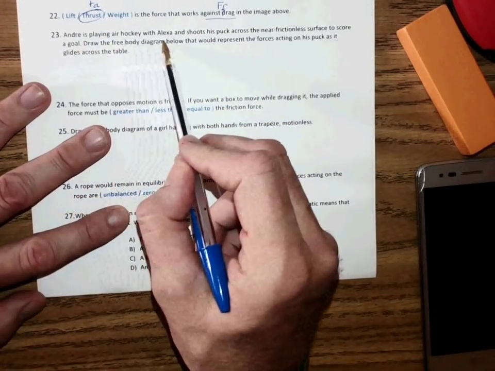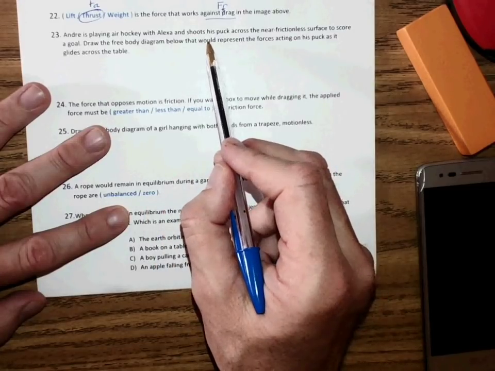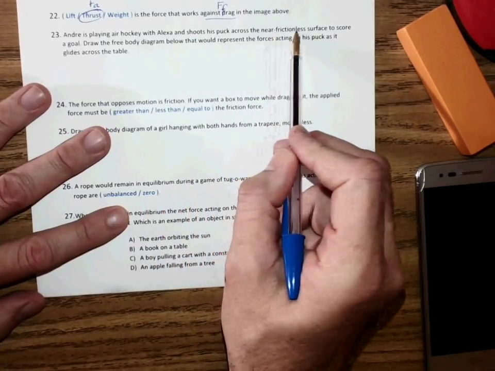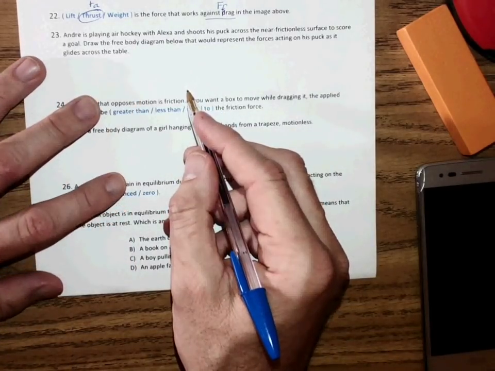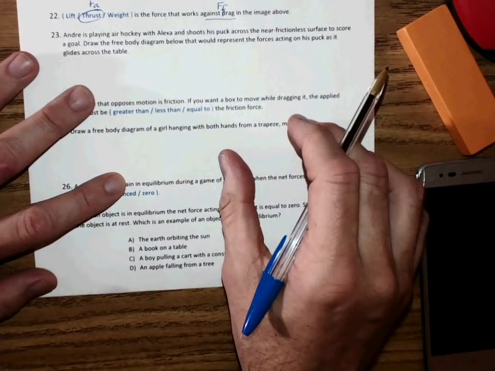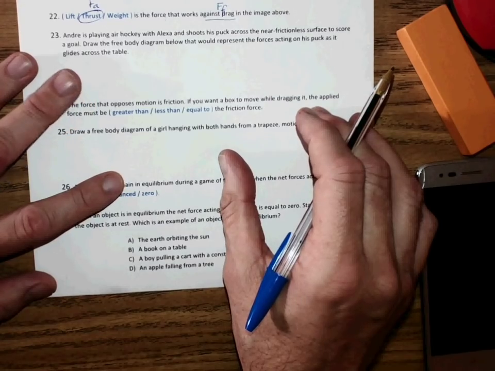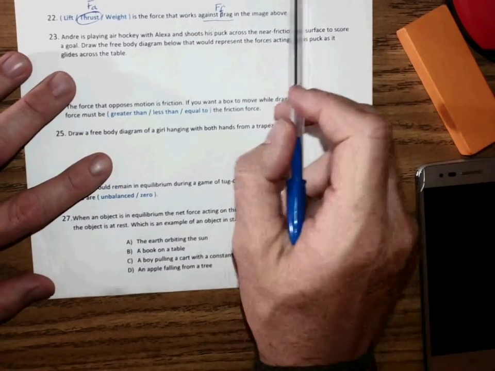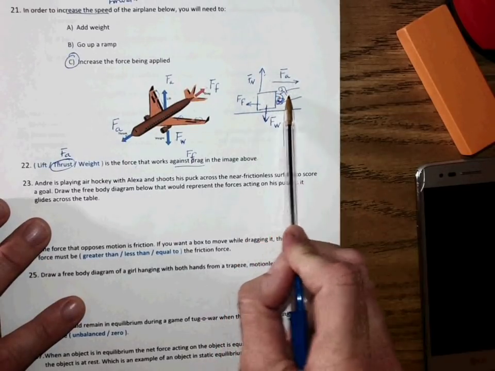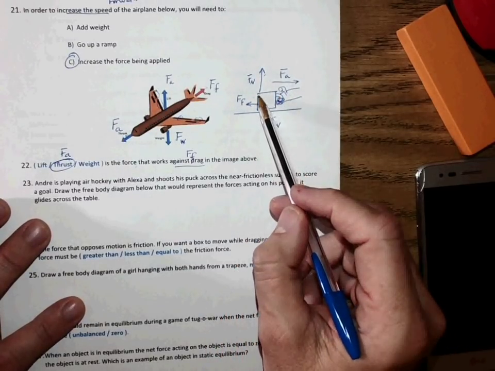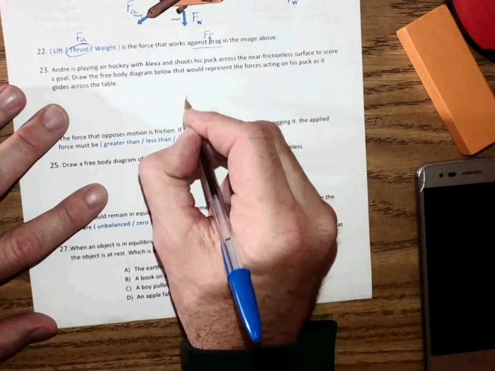Andre is playing air hockey with Alexa and shoots his puck across the near frictionless surface to score a goal. Draw the free body diagram that would represent the forces acting on his puck as it glides across the table. So let's think ahead a little bit. Here's my coffee cup with my bad hand, but this one says a near frictionless surface.